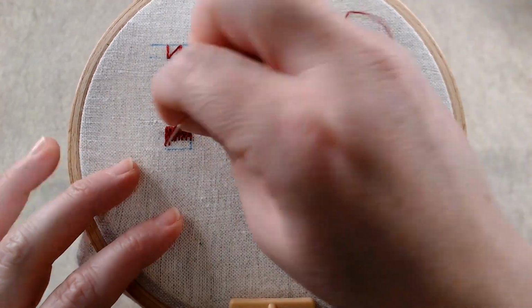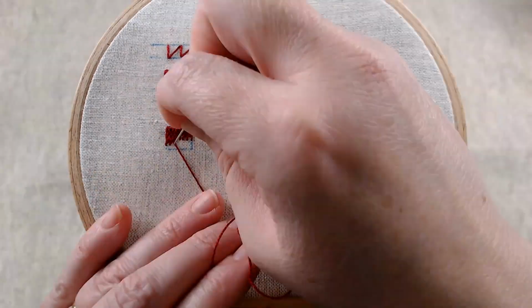So it's simple. The trick really is to keep your stitches even and get spacing right. That's where the challenge comes in this stitch.